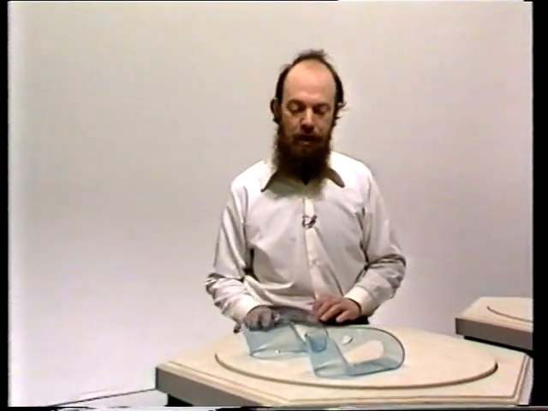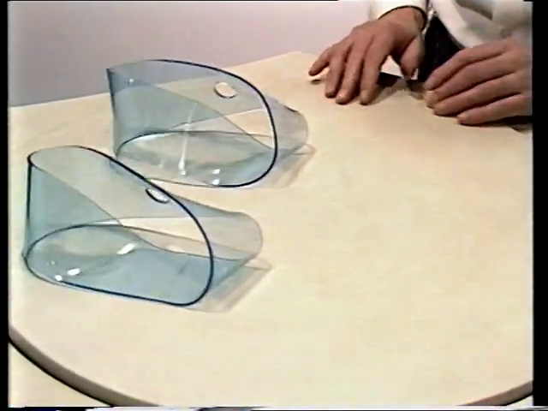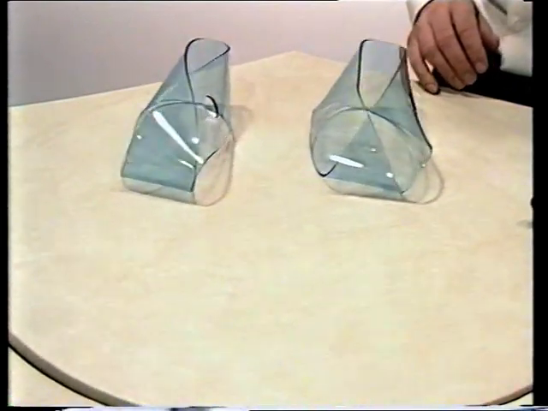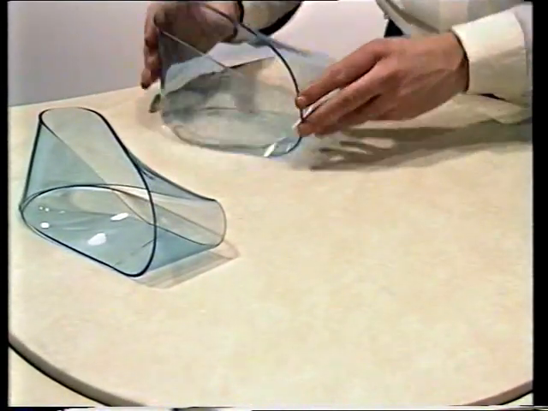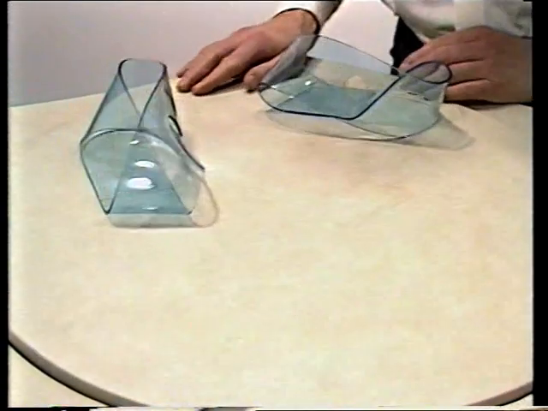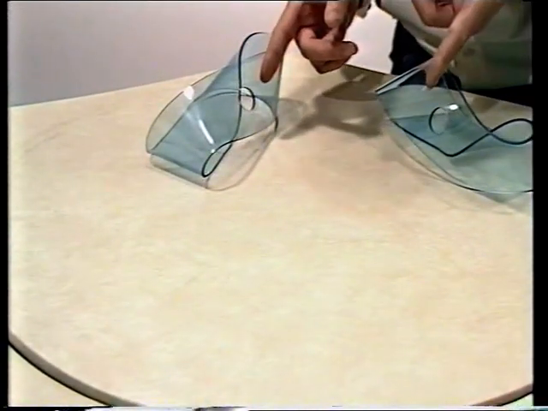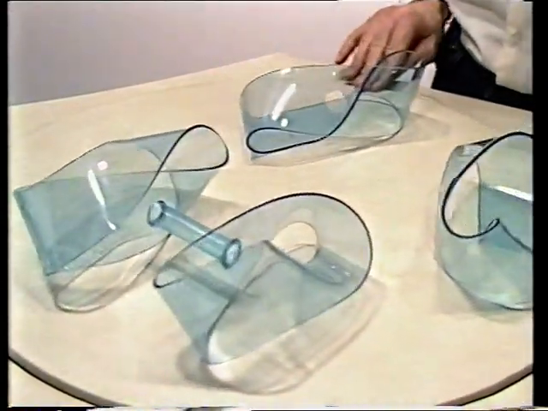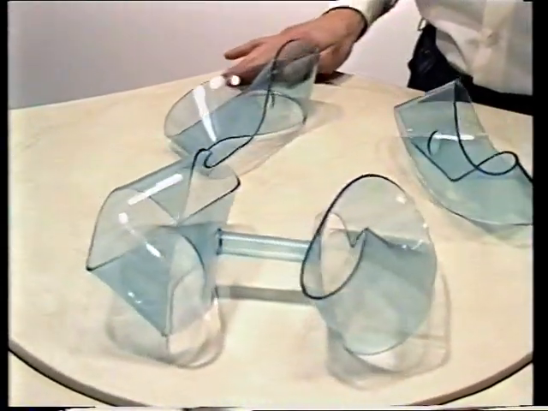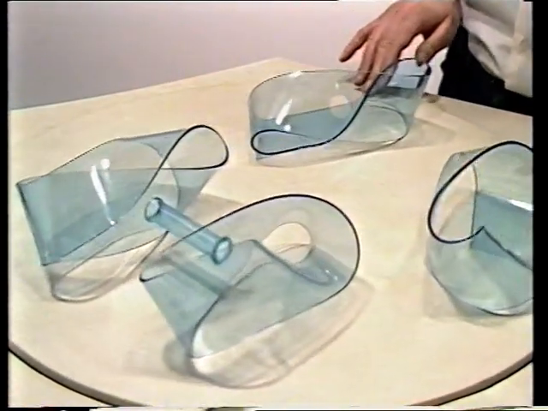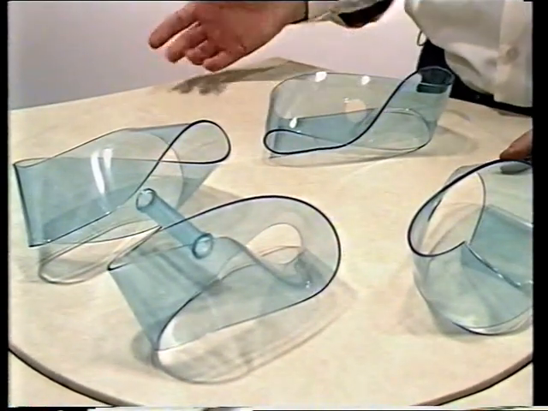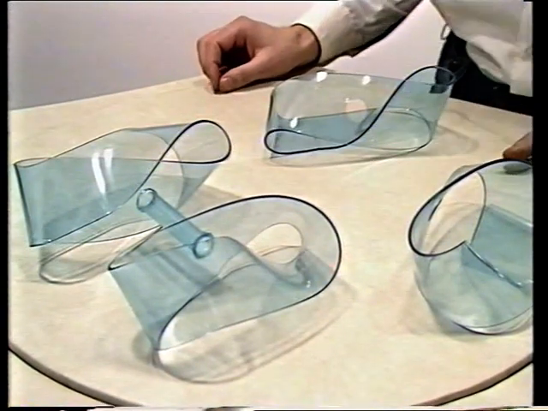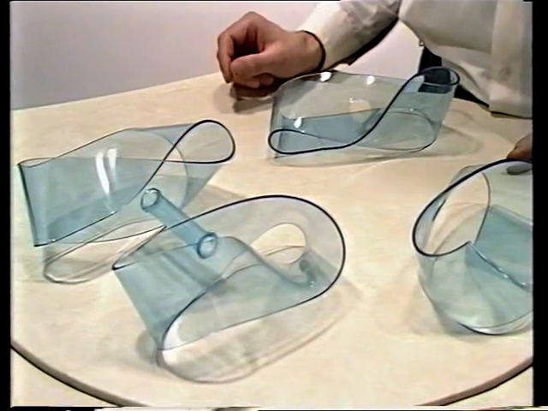Let me show you another non-orientable surface. Take 2 Möbius bands and cut a disk out of each. Then, glue the edges of the disks together by extending them like this and gluing, and you get this surface. It's topologically distinct from the Möbius band. For a start, it has 2 boundary components instead of 1, but it's still non-orientable.